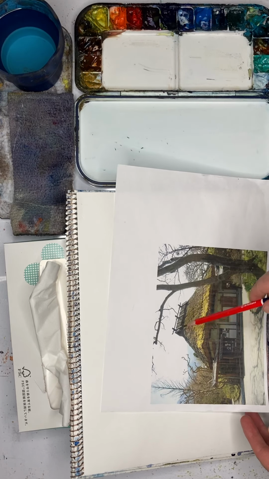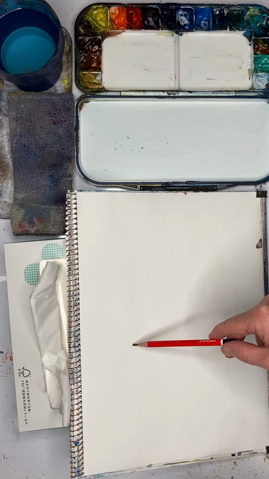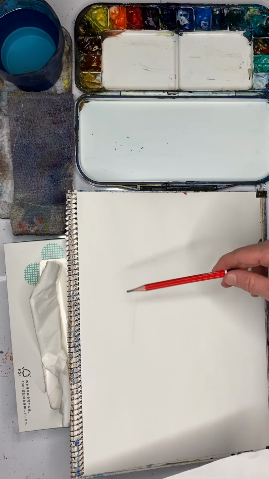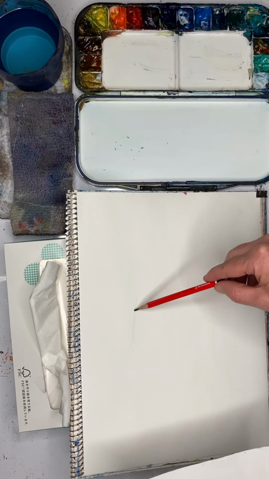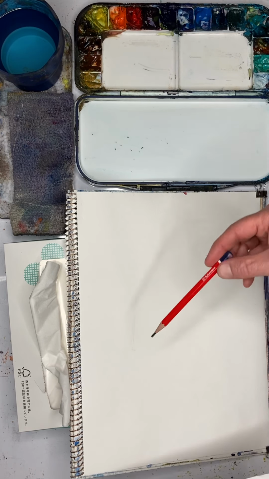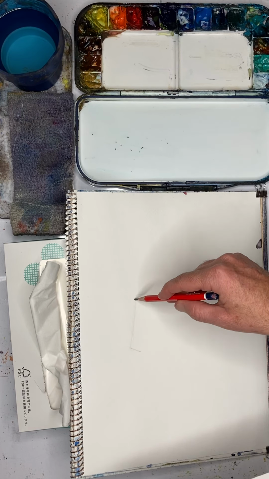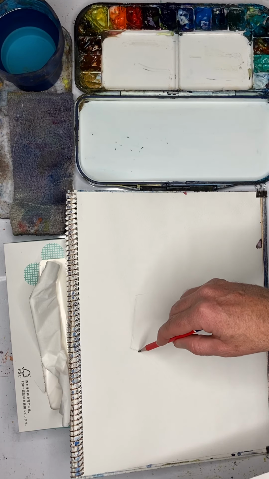So you want to get that angle of the roof right. So you have to decide how high it's going to be. So maybe about there, and roughly there, about maybe about here in the middle of the paper. And then that angle is super important. And then it's going to come down like this.